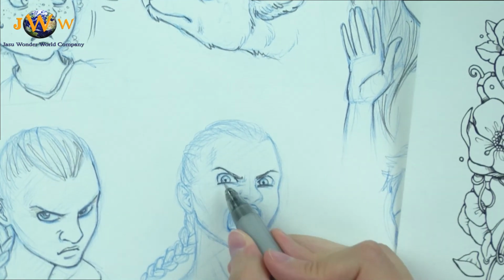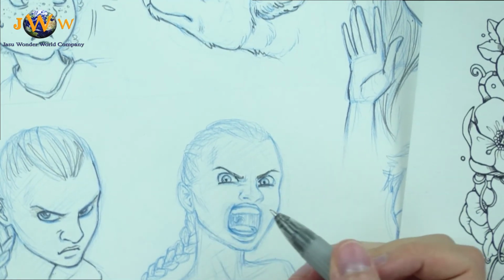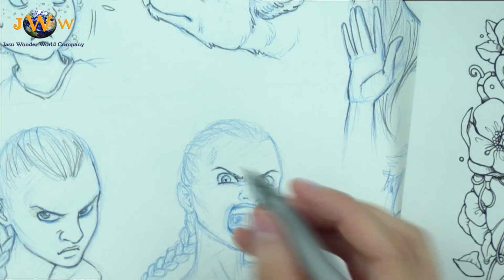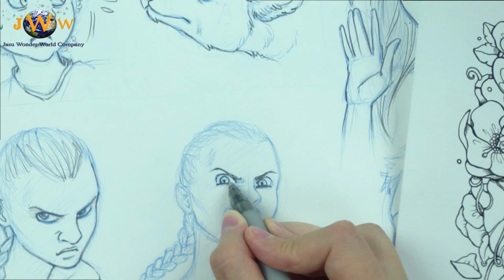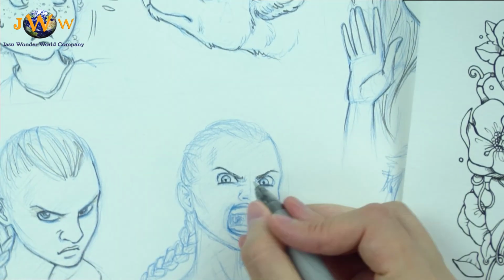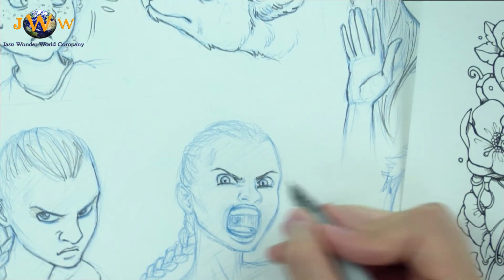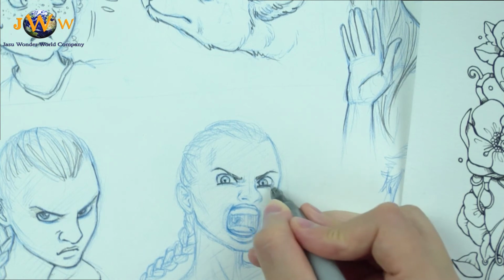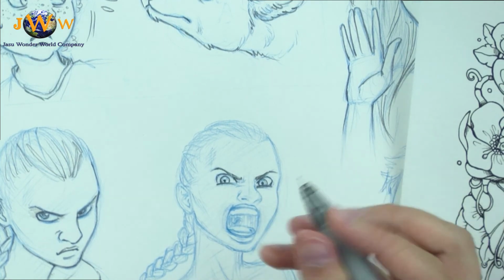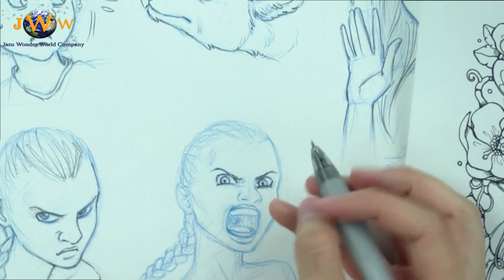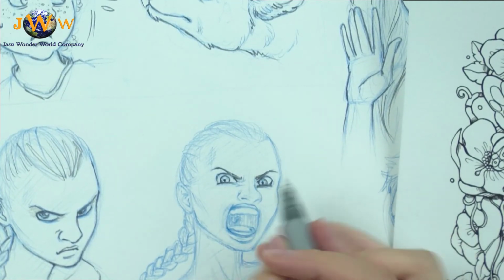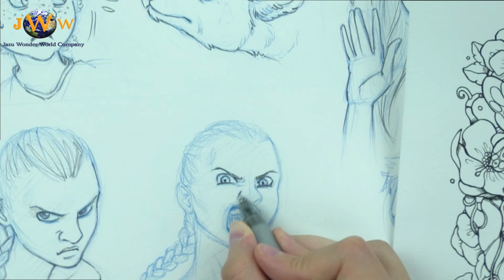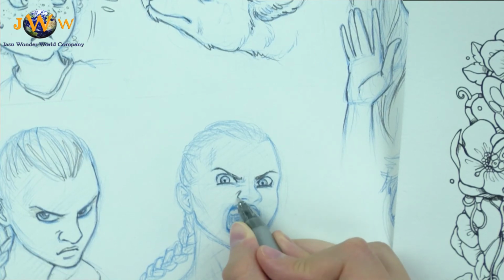Anyway, the black area in the eye, you can draw it very small, and then the rest of the eye you can also make a little smaller, the other round there, to really make it look angry, like this girl is on fire from anger.